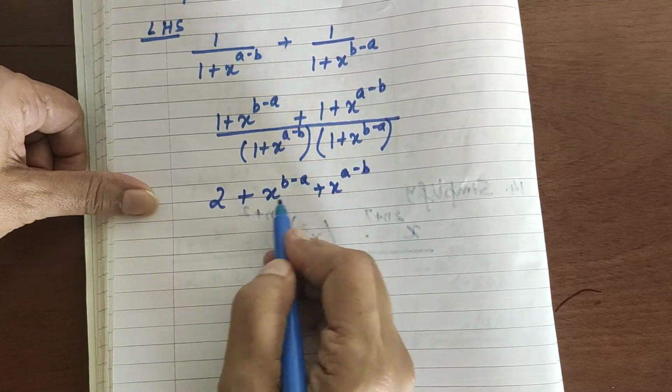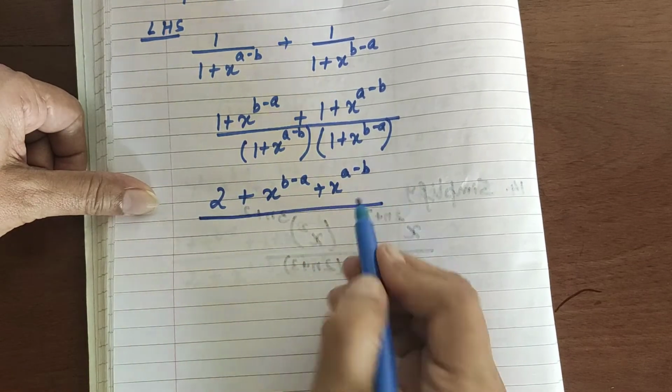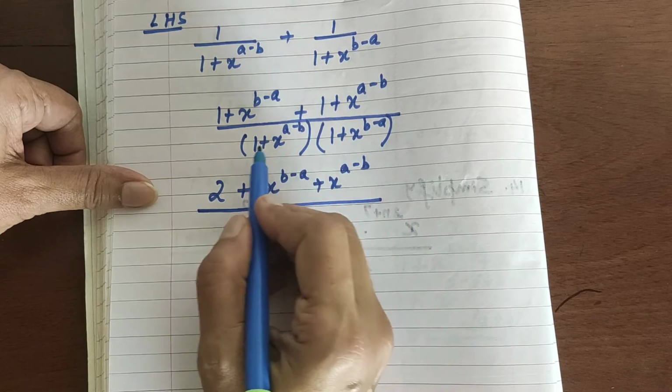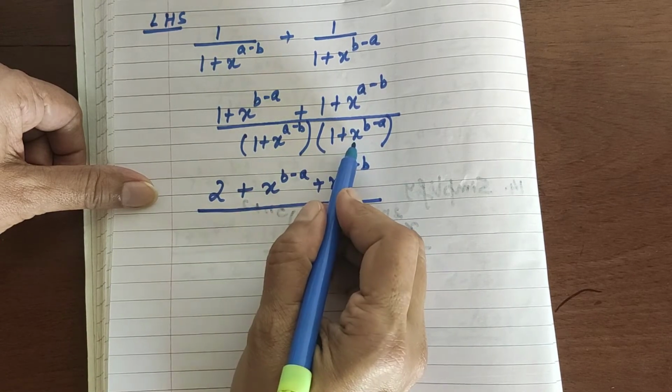We can't do anything here because this is a plus sign. I leave it as it is. Move down to the denominator. You have to multiply. Open the bracket. First number multiplied by the second number.